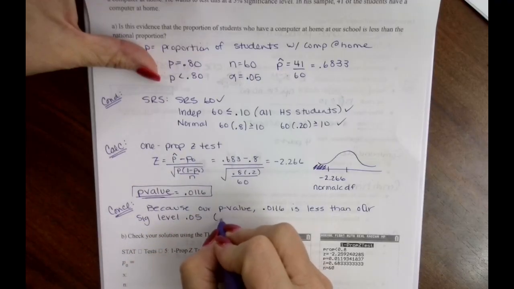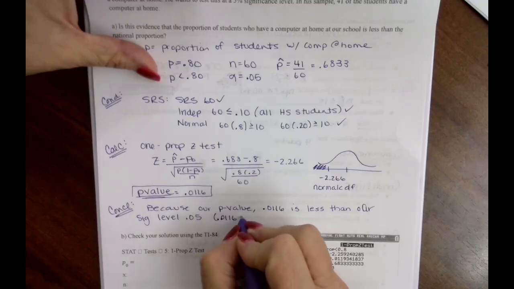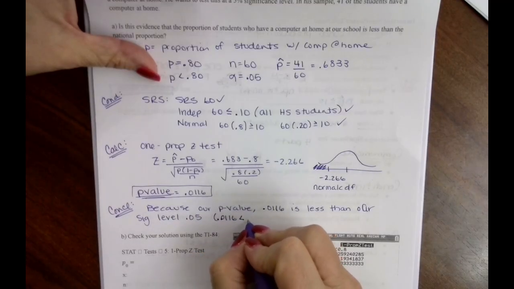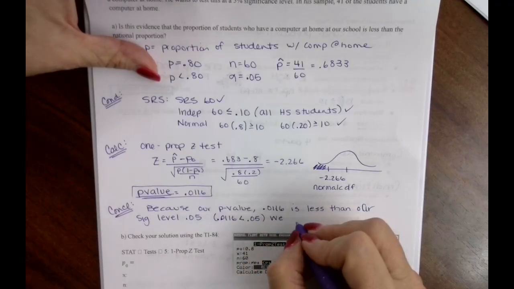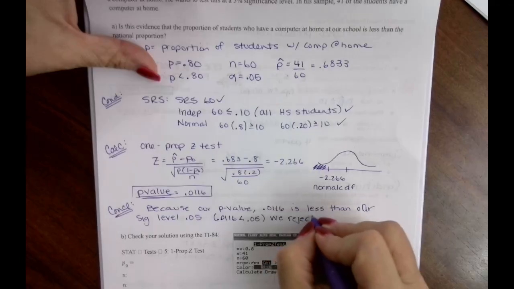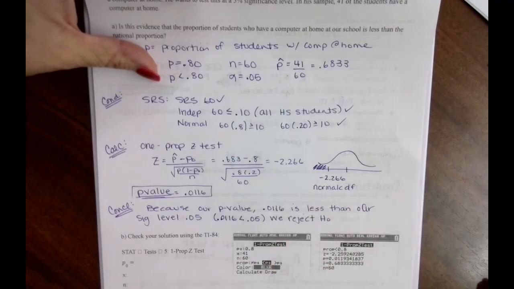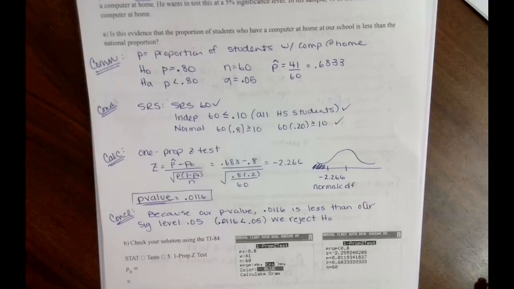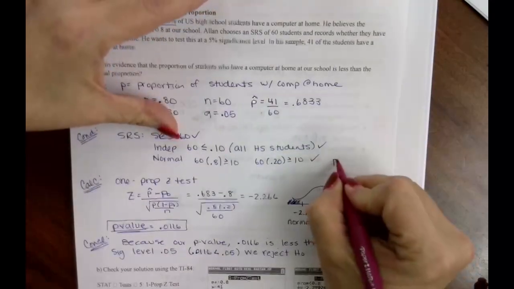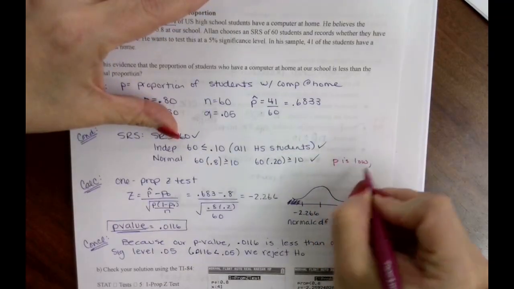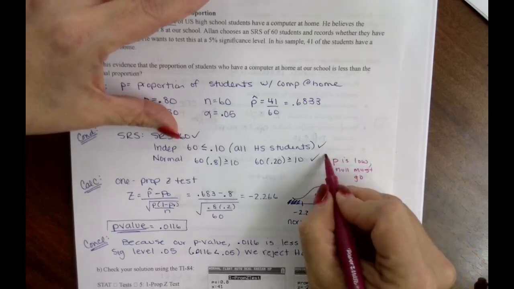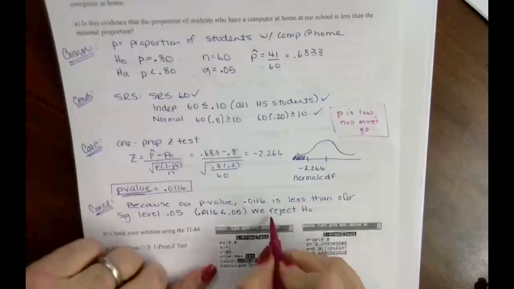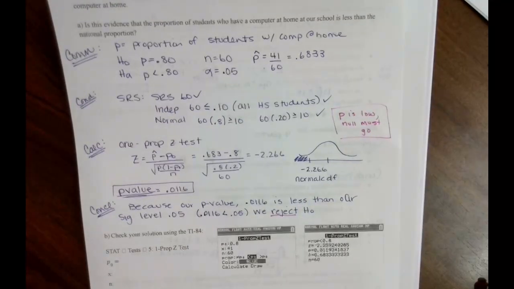Now I'm just going to put this in an inequality. 0.0116 is going to be less than 0.05. We reject the null hypothesis. And if you remember, what we say here is if the p is low, the null must go. So if the p is low, the null must go. So that means we reject the null hypothesis.